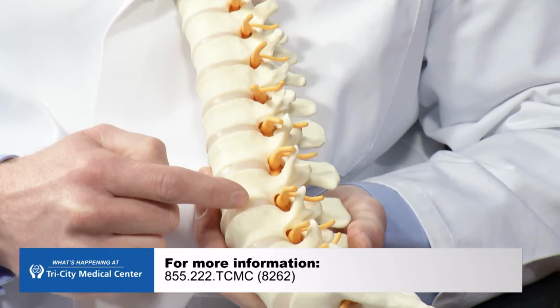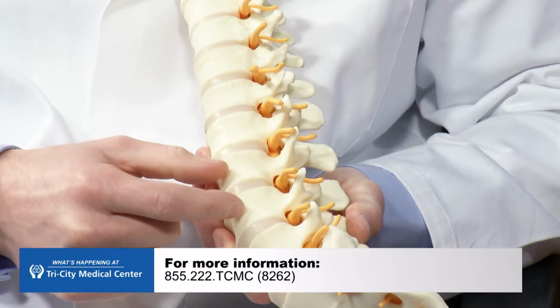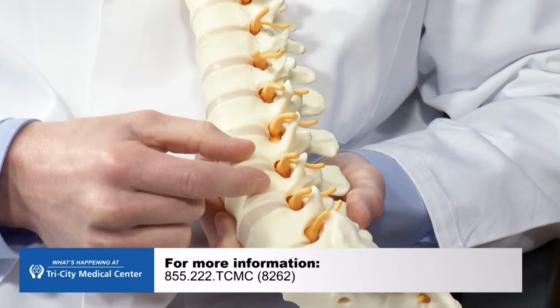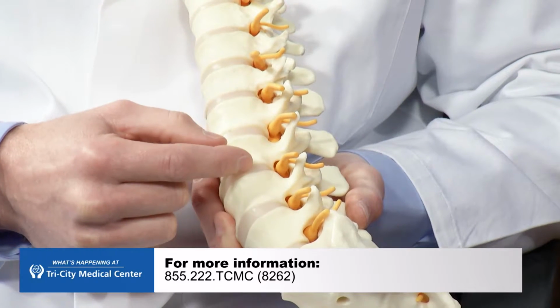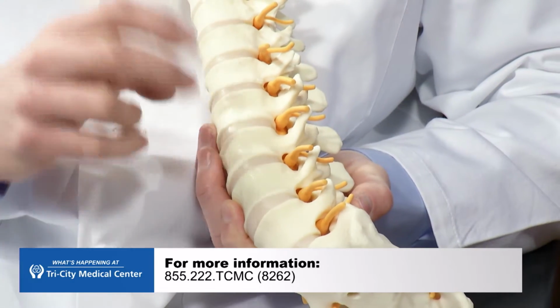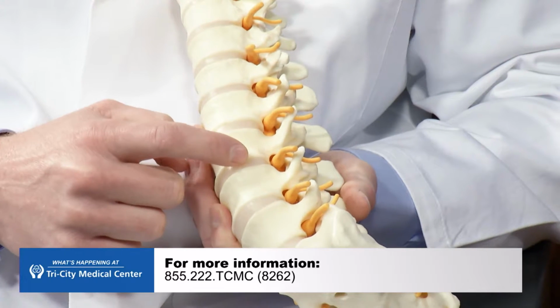Going back to the side view here of this model, between each vertebral body is a disc. This disc has a job of trying to cushion the vertebral bodies so that you don't get bone-on-bone contact. These discs are the discs that someone will herniate. You hear someone say, I herniated my disc.